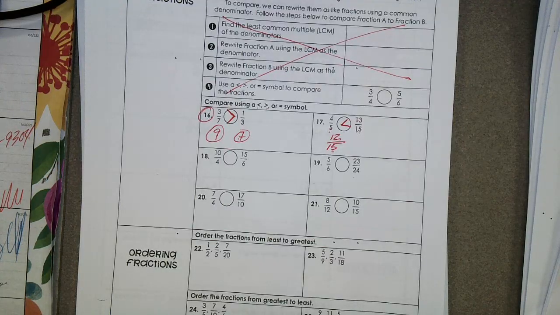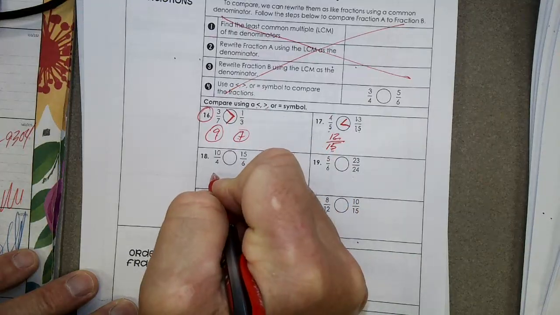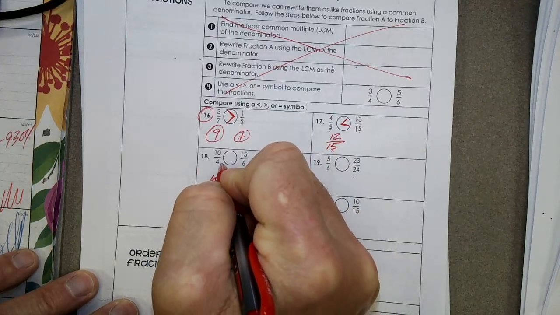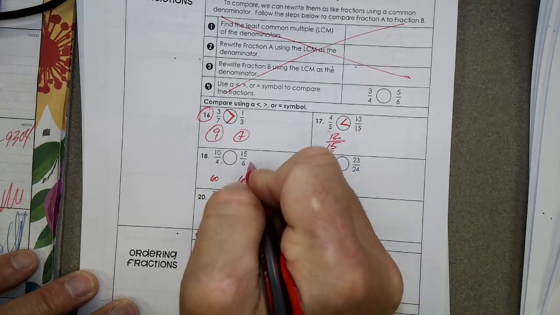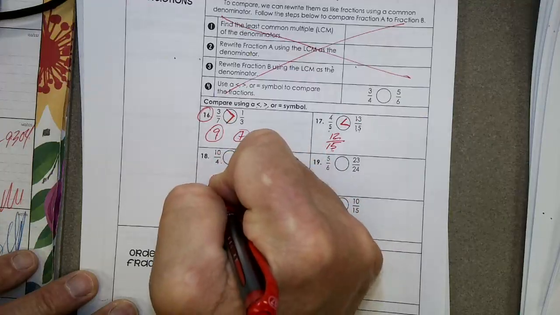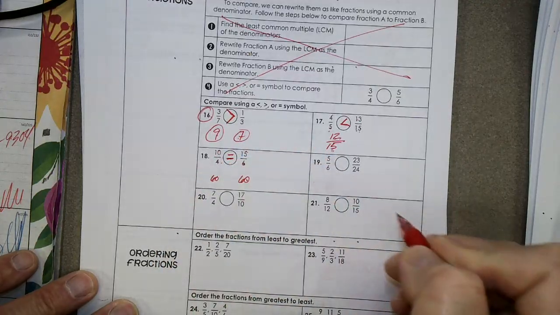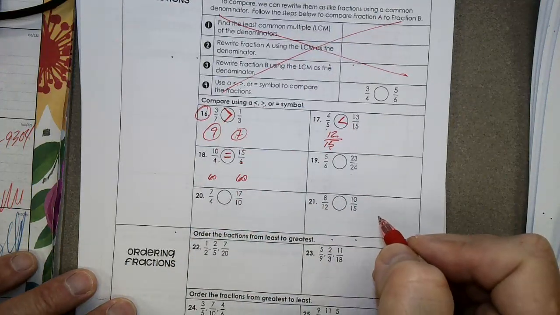All right, so let's go on here. 10 times 6 is 60. 4 times 15 is 60, right? So 15 times 4 was 60, 6 times 10 was 60. Those two fractions are equal, right? So most people like this technique better, right?